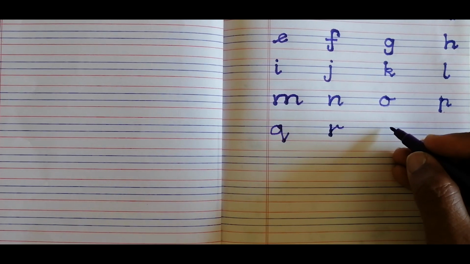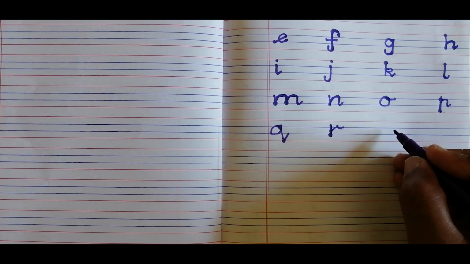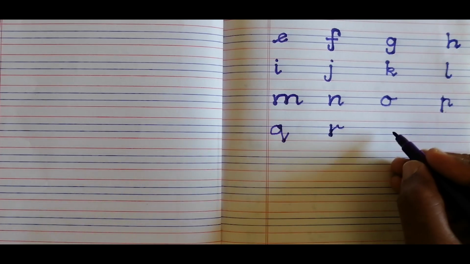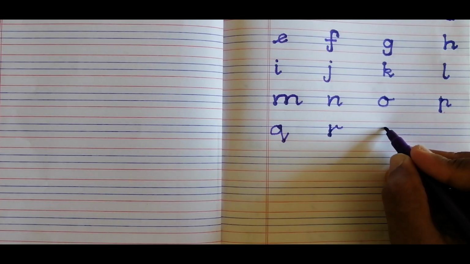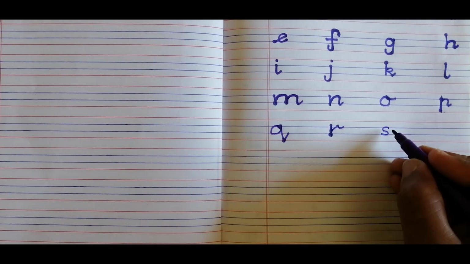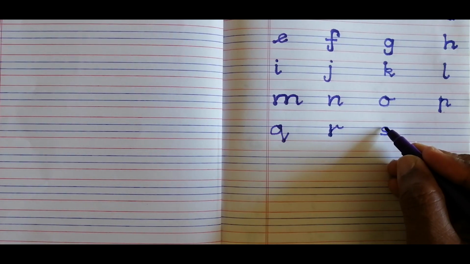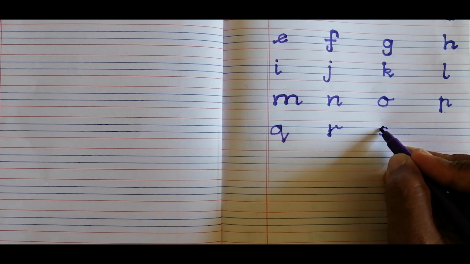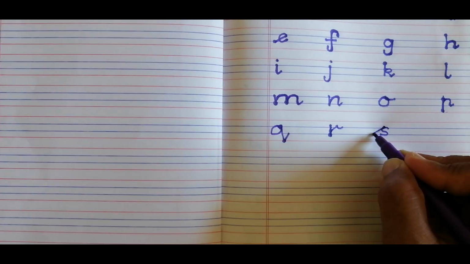Come to the next letter below o to write s. I will write small s touching the blue to blue line. So write s touching the blue to blue line like this. Then lift your pencil and go on top on the first blue line and draw a slanting line down touching the second blue line.